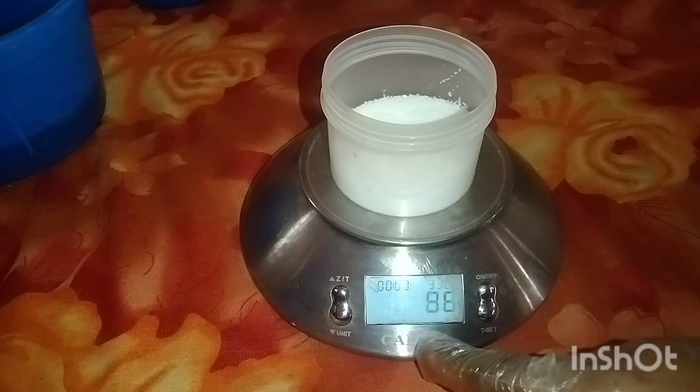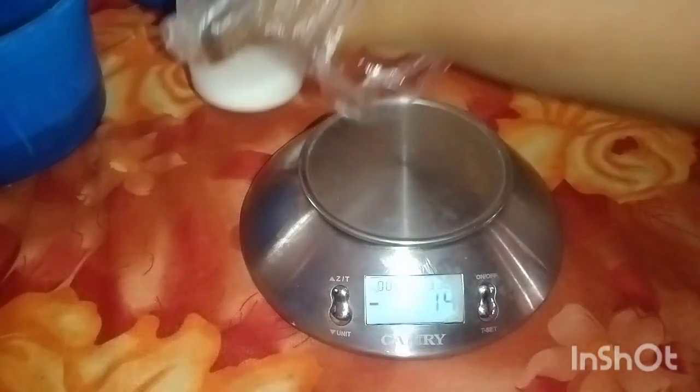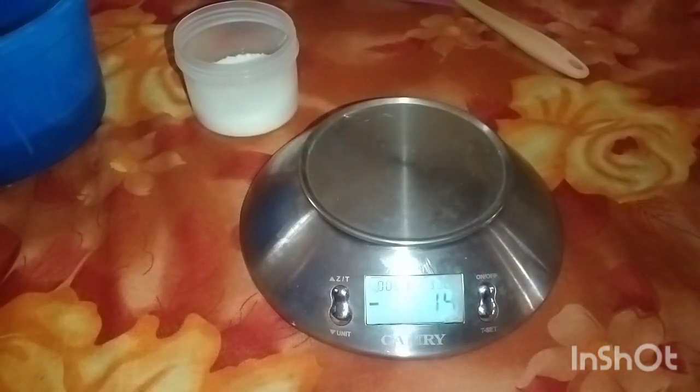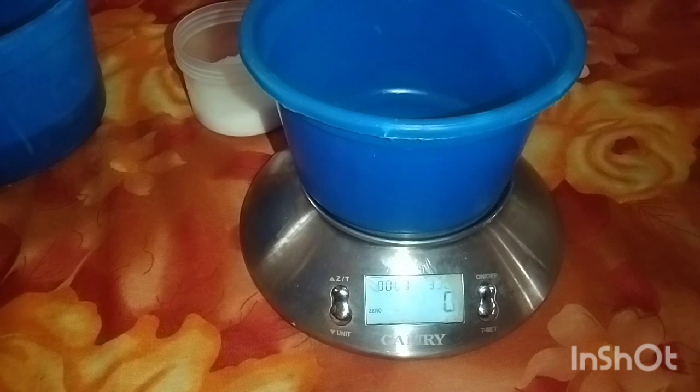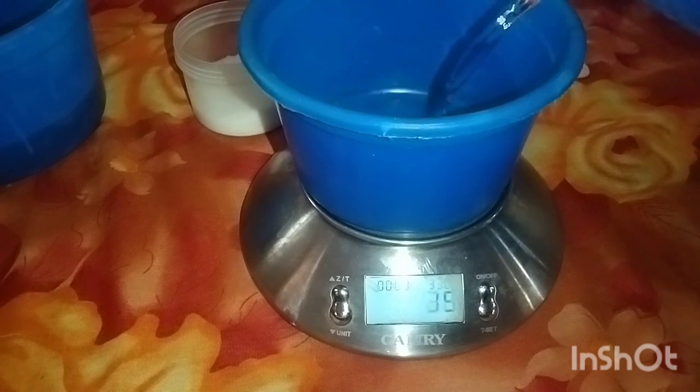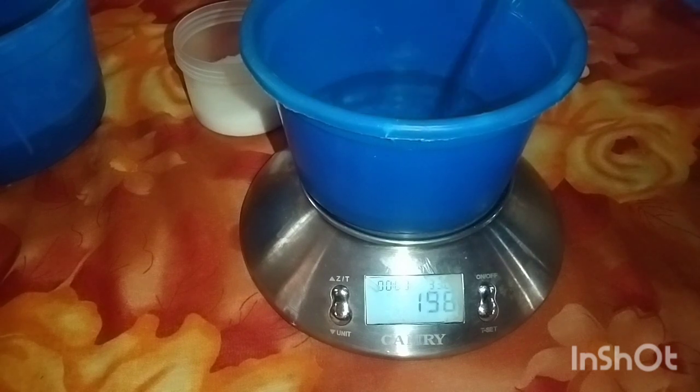So let's get back into the production. This is our 88 grams of caustic soda. We have to measure out our water. To know the quantity of water needed for this production, we'll be multiplying our 88 grams times 2.5. You can choose between the ratio of 2 to 3, and decide on the quantity of water to use. So here we'll be needing 220 grams of water.